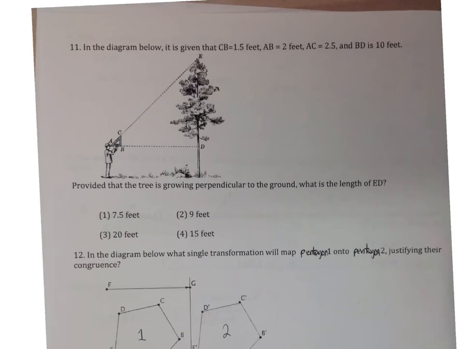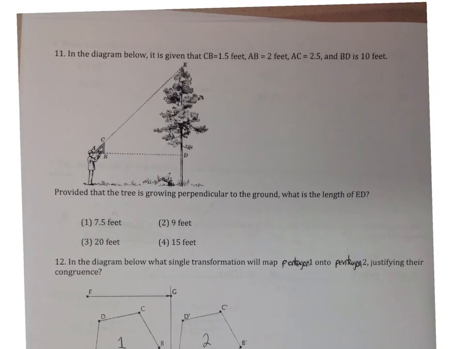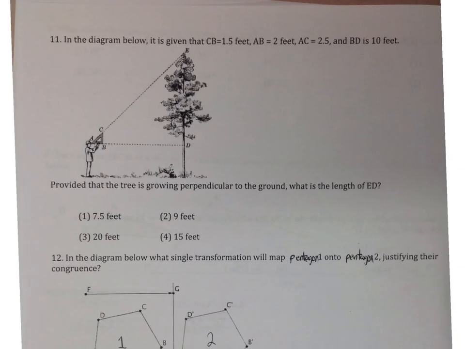Okay, on to question number 11. That's going to involve possibly some trigonometry, possibly some Pythagorean theorem. And the way that I know that is because I see some right triangles in the picture. Now it could also involve similar triangles too. So I'm not saying that's going to be SOHCAHTOA, I'm just saying it could be a possibility.